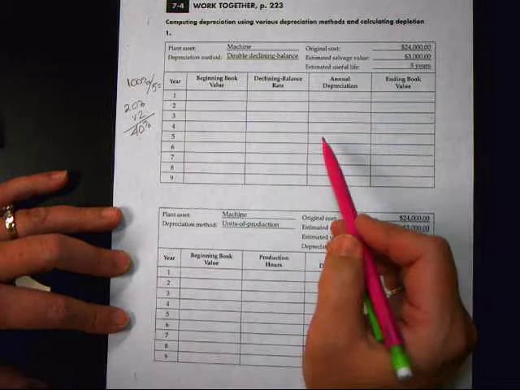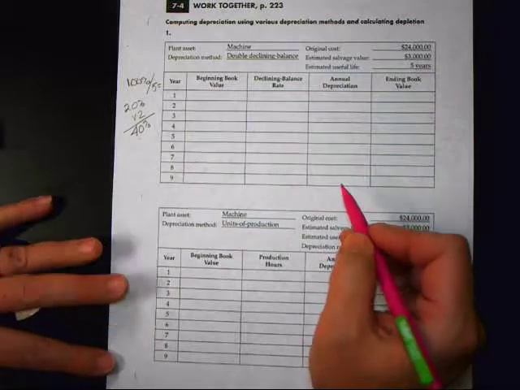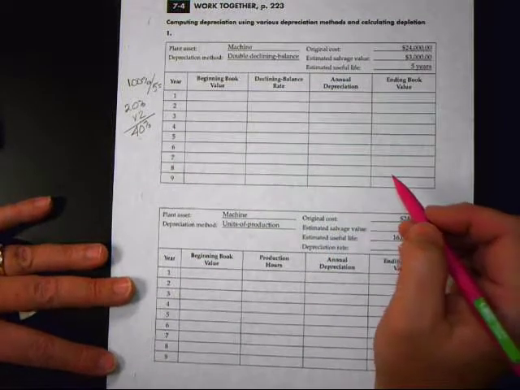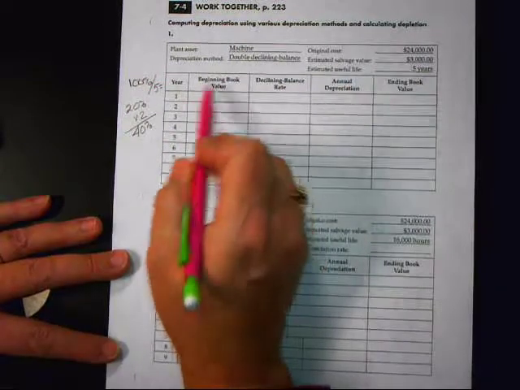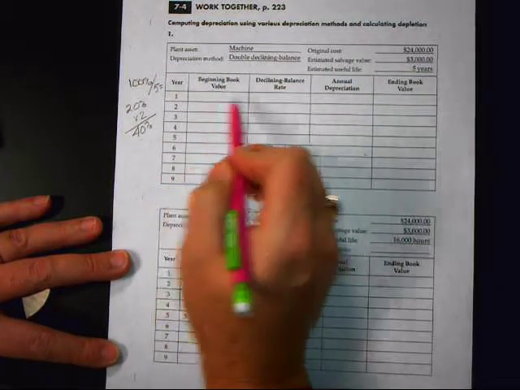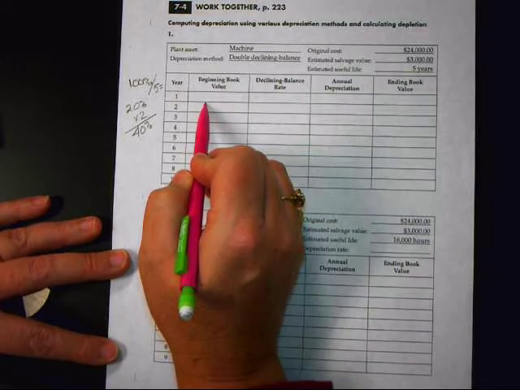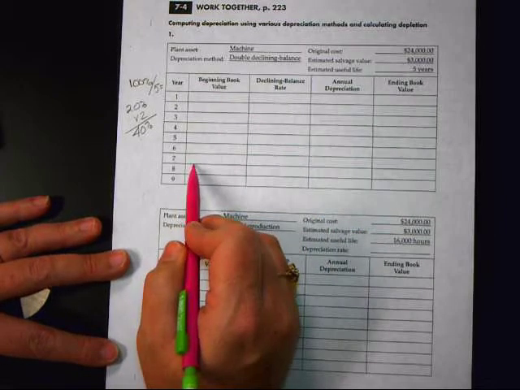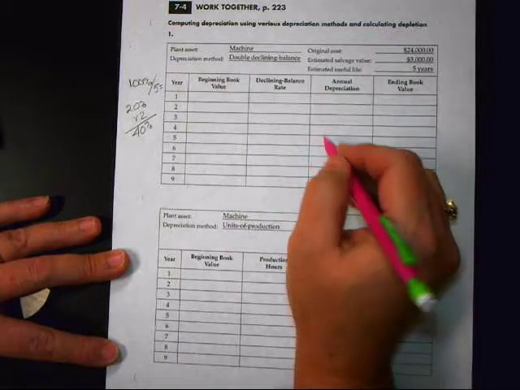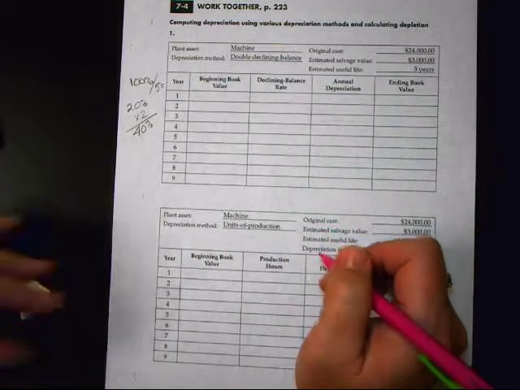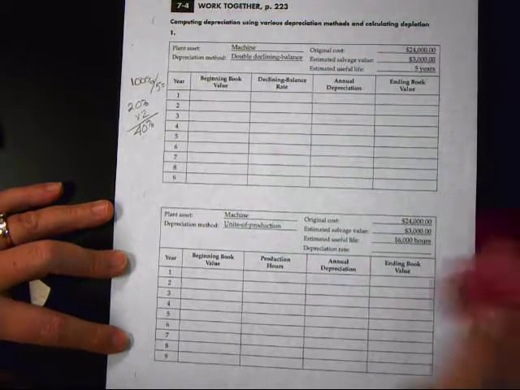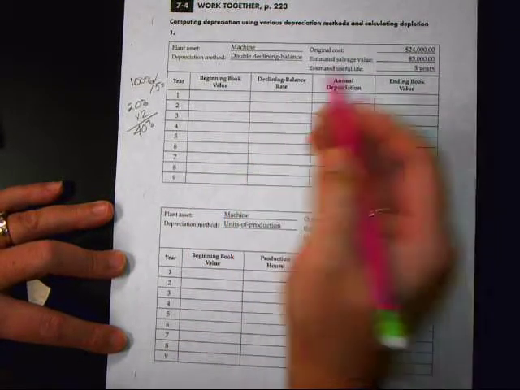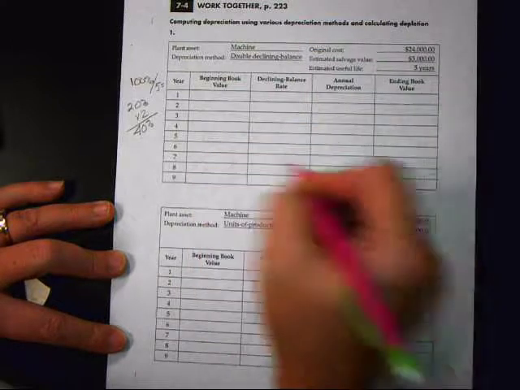And what this does is it actually causes you to depreciate more at the beginning because your beginning book value is higher. So 40% of a higher number is a bigger number. 40% of a lower number is a lower number. Okay, so your annual depreciation will actually decrease as we go through. Okay, so our rate is 40%.